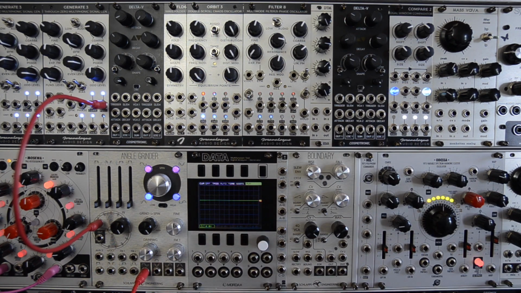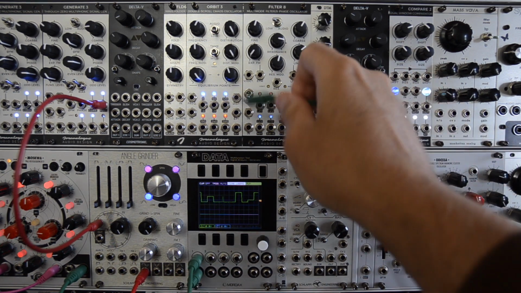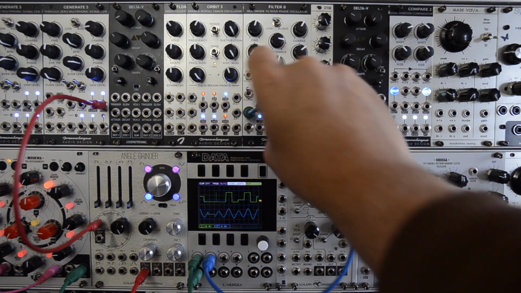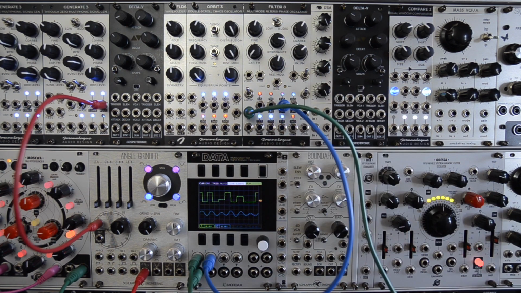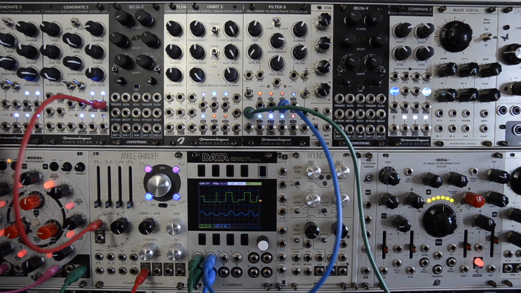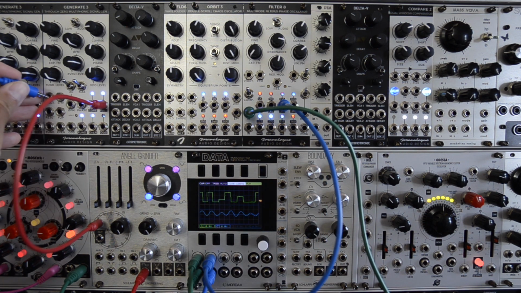So perhaps let's just use this sequence that I had running here. I'll patch it into Data, and now I send this signal, which is just going through Data, into Filter 8. I'm just randomly selecting an output. They all behave a little bit different, but I think that's something that you need to experiment with.